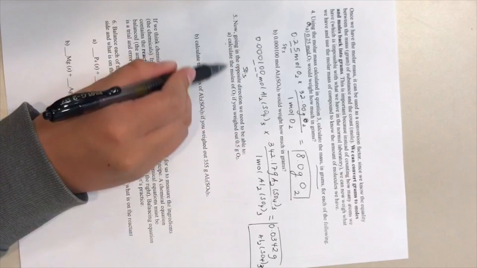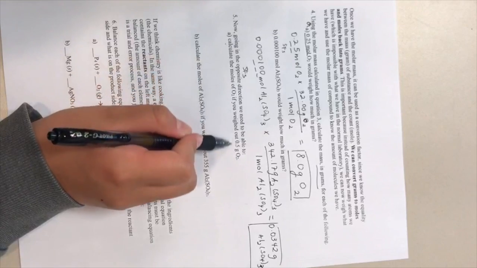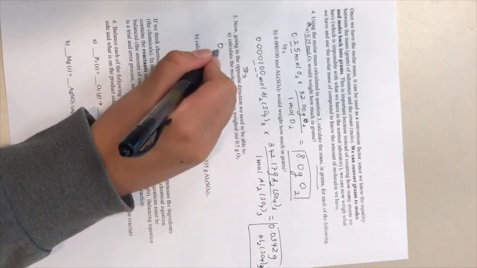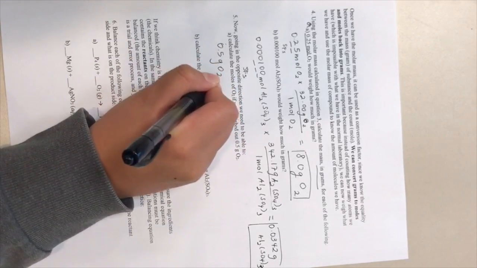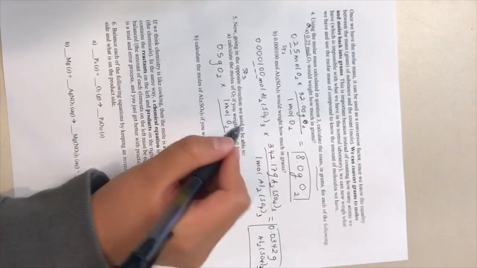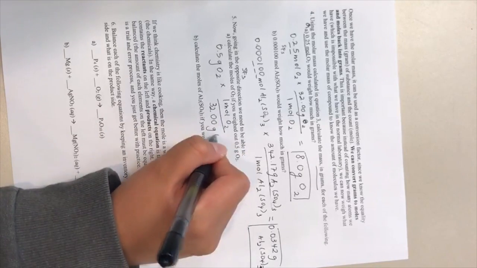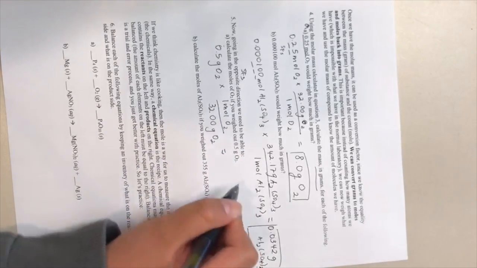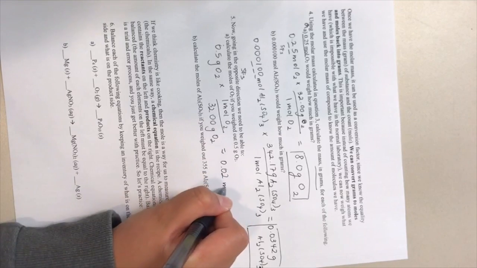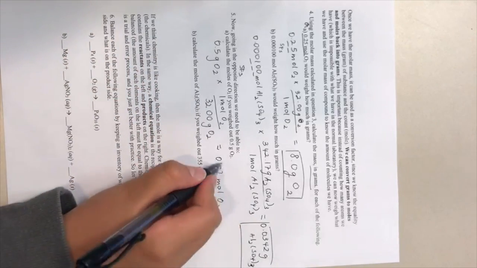Number 5. Now going in the opposite direction, we need to be able to calculate the moles of O2 if you weighed out 0.5 grams of O2. So we're going to use 0.5 grams of O2, because that is our given, multiplied by 1 mole over 32 grams of O2, so we can cancel out the grams, which gives us 0.02 moles of O2.